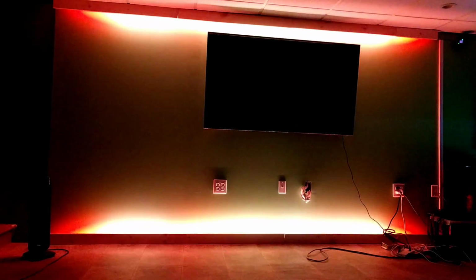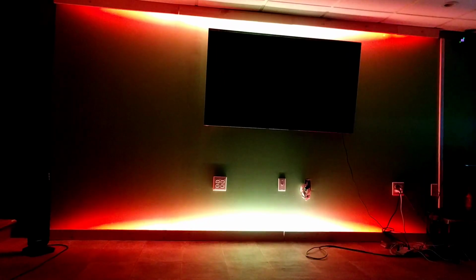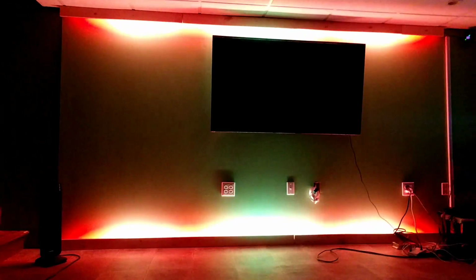Let's turn off the gradient mode. It's kind of hard to notice the difference. Let's go back to low, high, medium, low. Oh, that's nice. Ooh.